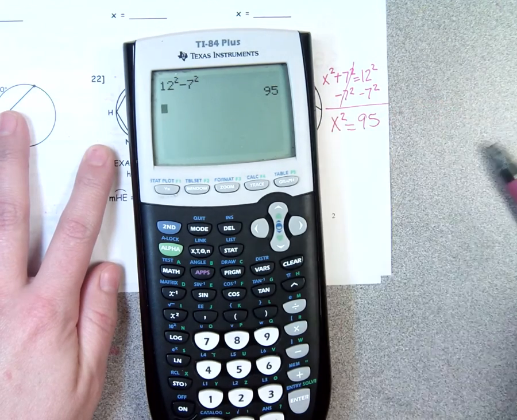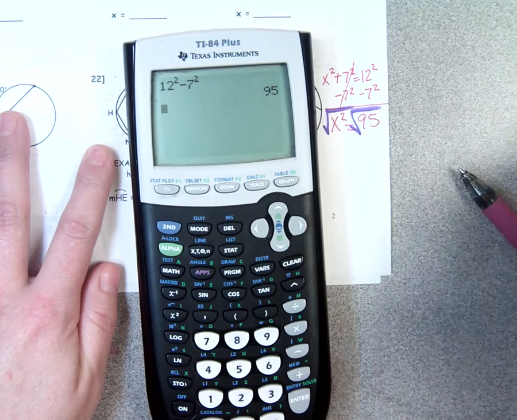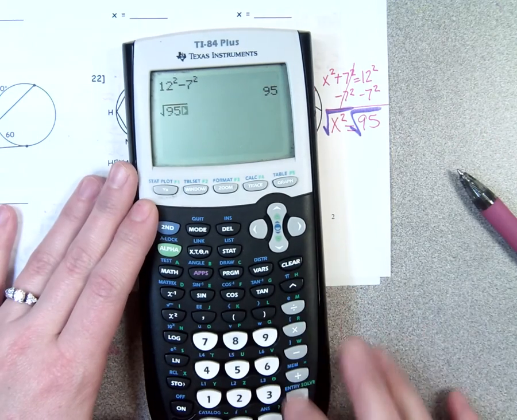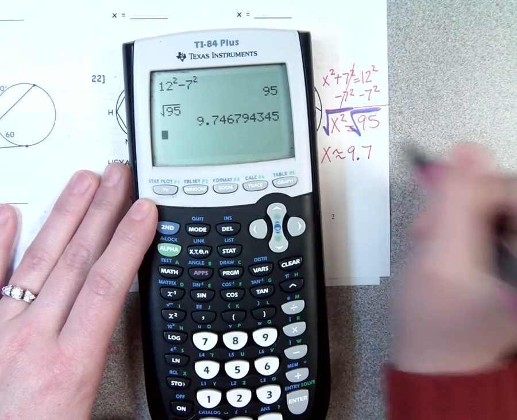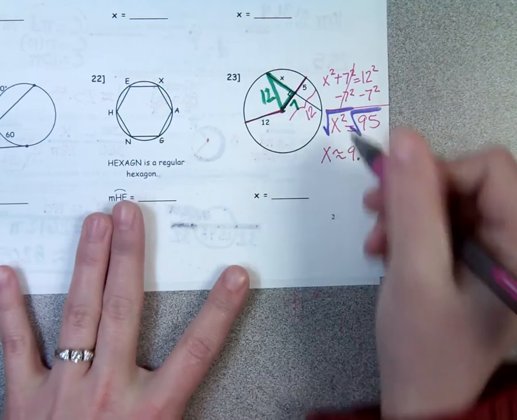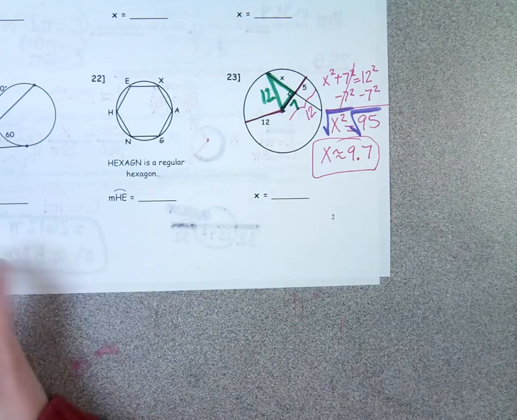And then to get rid of that pesky little squared, I have to square root both sides. So I'm going to take the square root of 95 in the calculator, and that makes x approximately 9.7 if I round to the nearest tenths. And that's our answer for Mr. X.